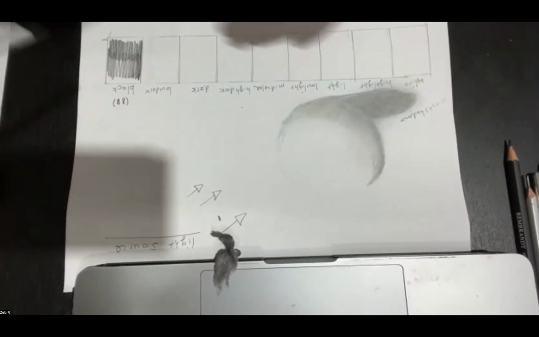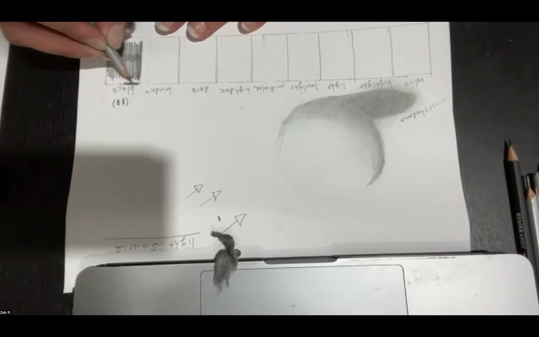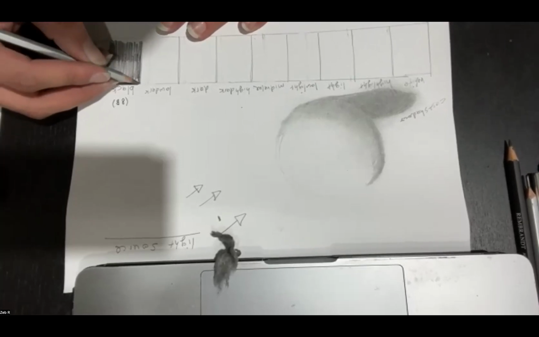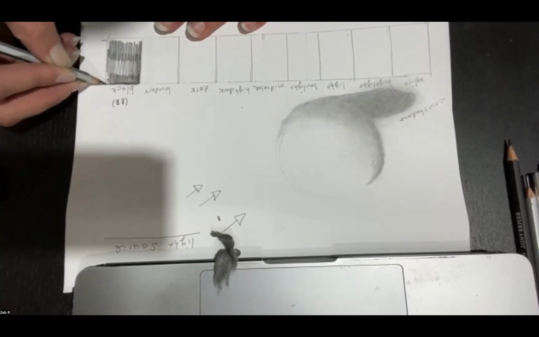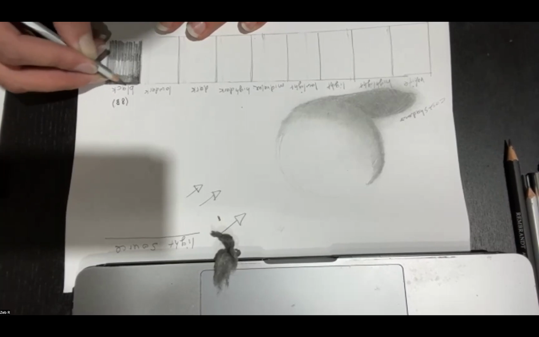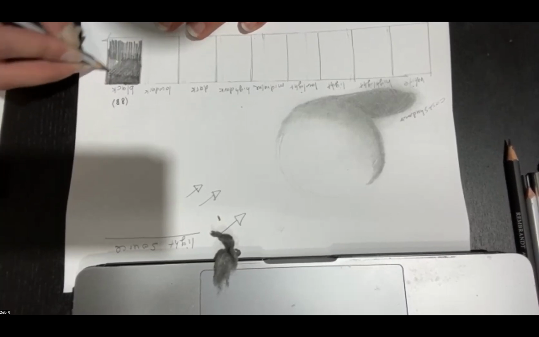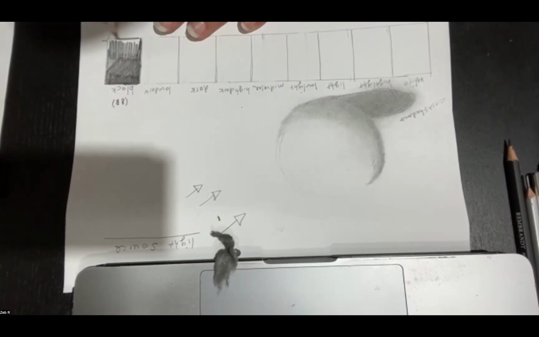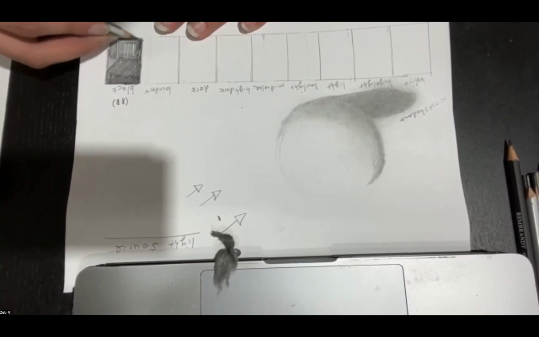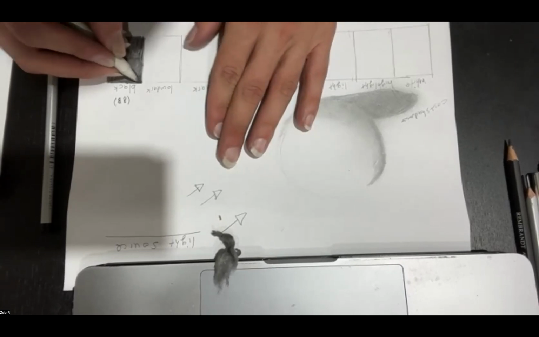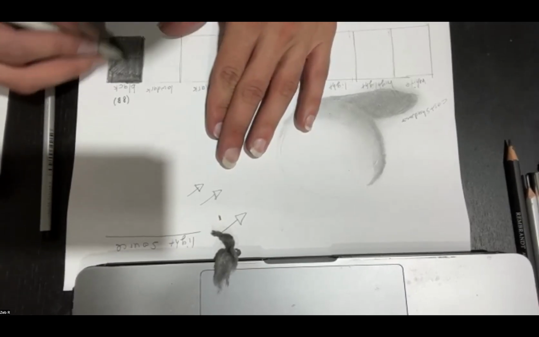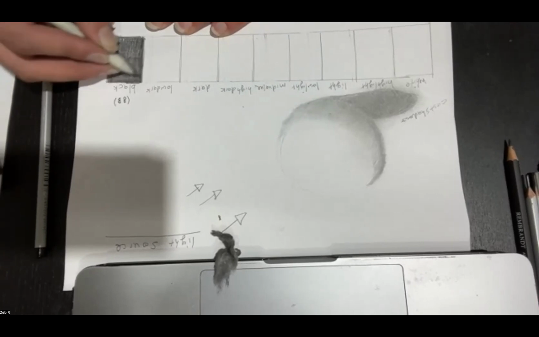So with my 8B, I just want to continue my black. Let's jump back to the Denman Ross value scale. That's the value scale. So we want to make sure it's really nice and dark. Maybe blend it in together some more with your stump, so you can make a nice even shade of black.